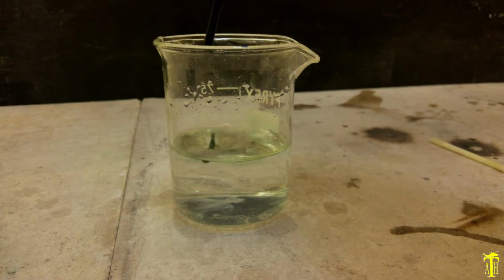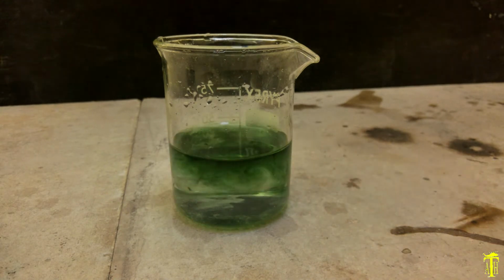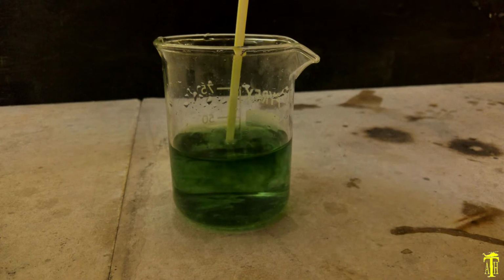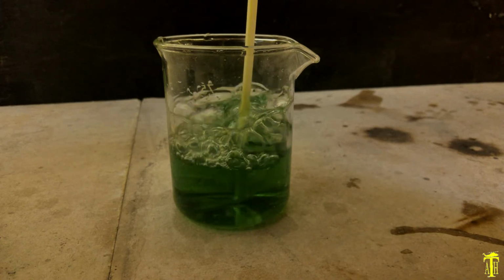So I have here some plain water and I'm adding some universal indicator, and because the water's neutral you can see that the universal indicator is going a nice dark green colour.